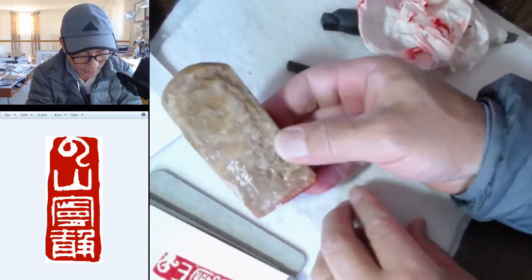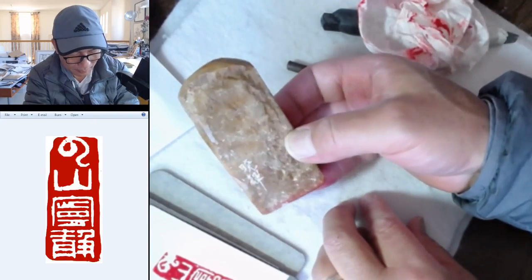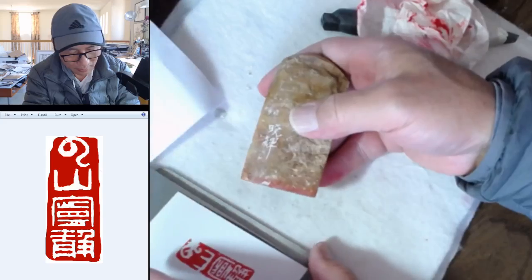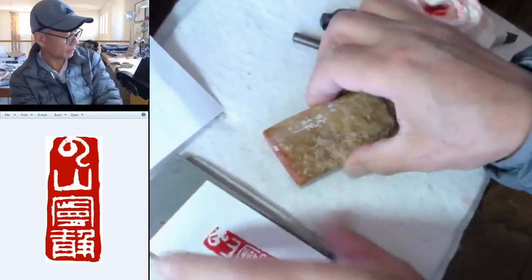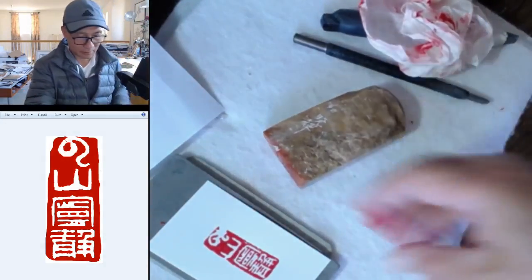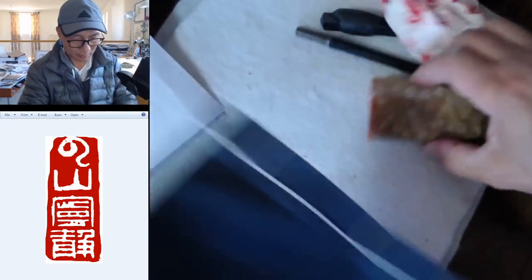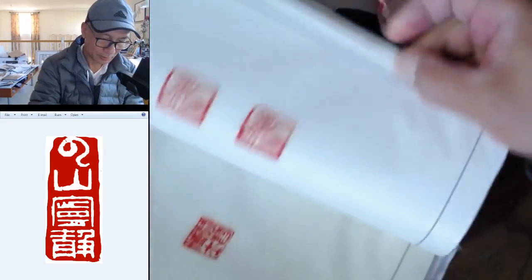That's my name, Xiaohui, in Chinese. Okay, ready to make an official imprint.